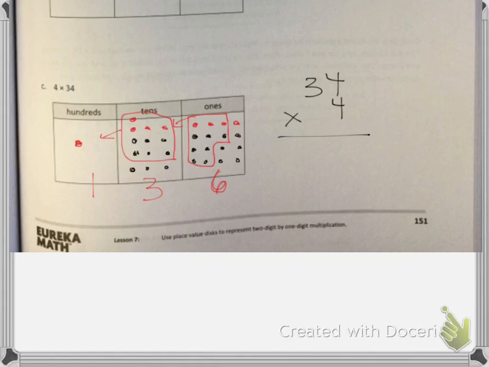Remember, if I'm going too quickly, please pause the video and rewind. 4 times 4 is 16. But remember, we're not bundling. We're putting 16 ones. Then we're going to be doing 4 times 3, and that is 12, but it is 12 tens. And that's when we're multiplying 12 times 10, and that makes 120. We'll add this all up. 6, 1 plus 2 is 3. 1 plus 2 is 3, and I have 100. So 136. Perfect.